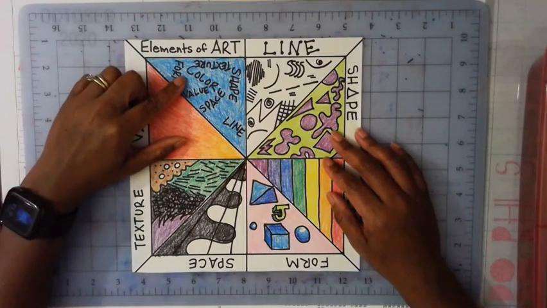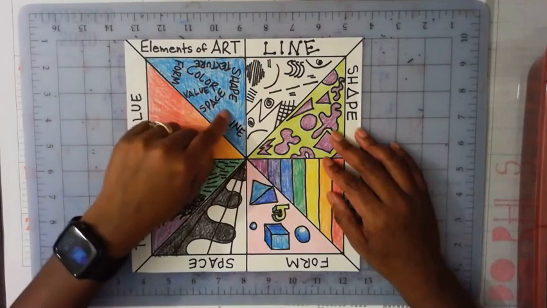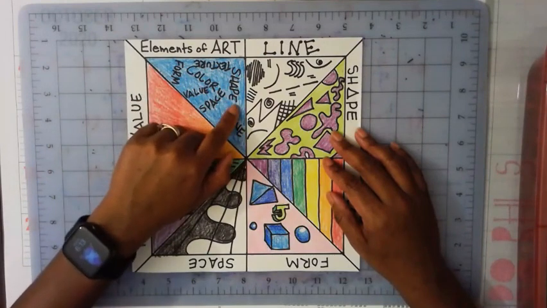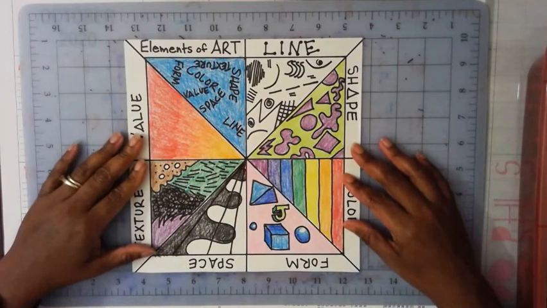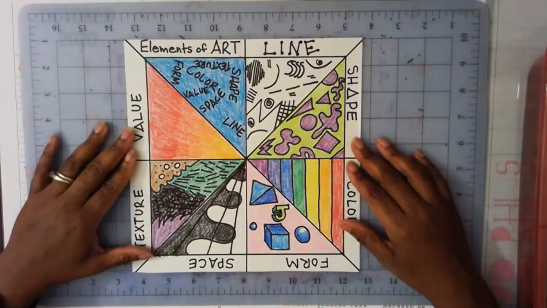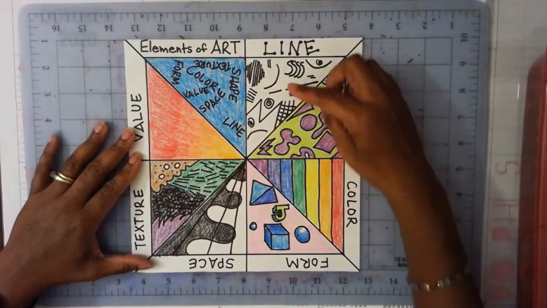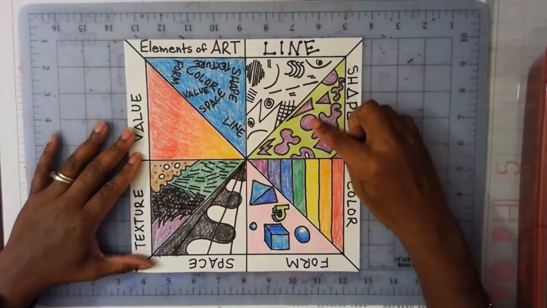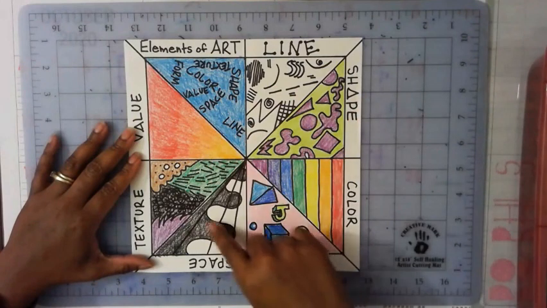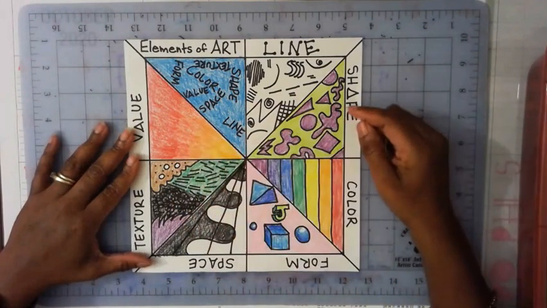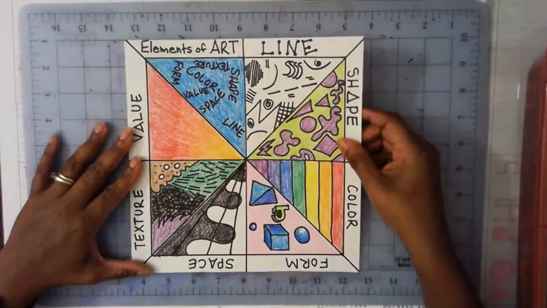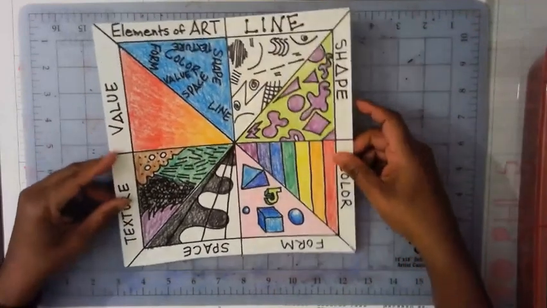Here in this section where the elements of art are, I just wrote out all 7 elements in that one area. So you can use this as a little map to help you remember the 7 elements. Also, you are going to put your own designs inside of each section. But before we do that, I'm going to show you how to create the square.